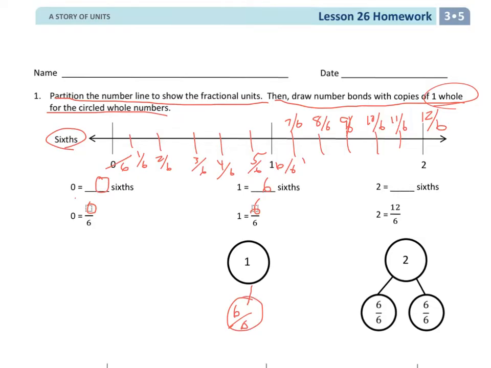So for 2, the number bond is already done for us. And it's showing 6 over 6, which equals one whole. And another 6 over 6, which equals one whole. So that's how we get our 2, which means there's 12 sixths. So every time we add 6 sixths, we're getting one whole.